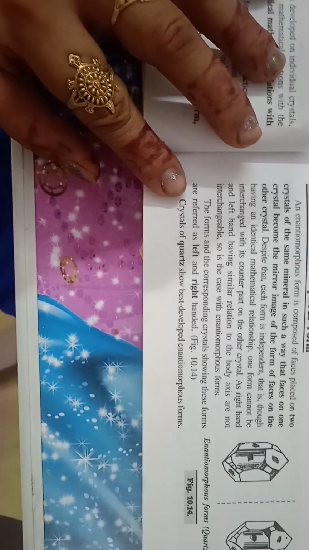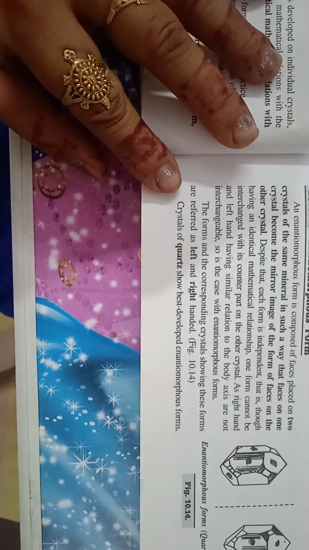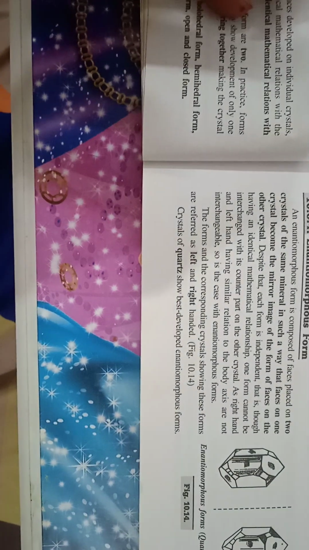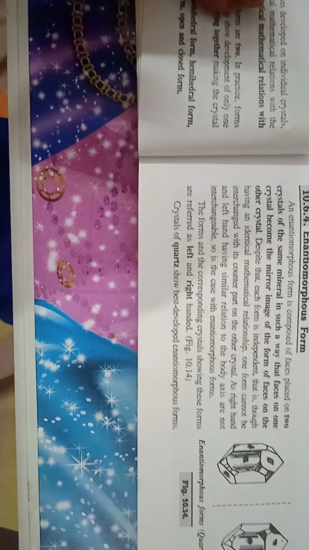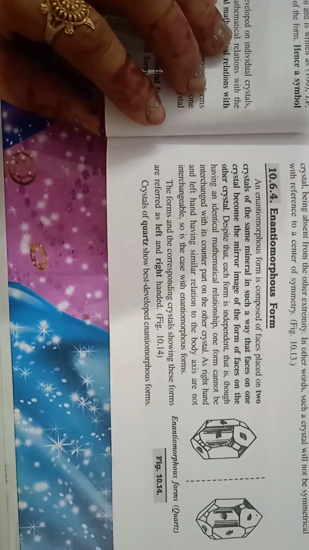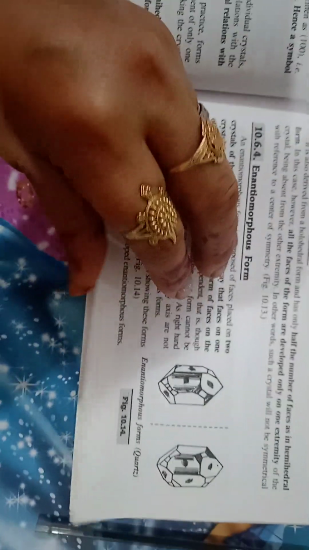These forms and the corresponding crystals are referred to as left and right handed crystals of quartz. Quartz is the best developed example of enantiomorphous forms.